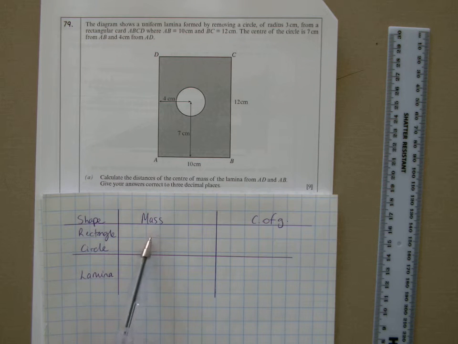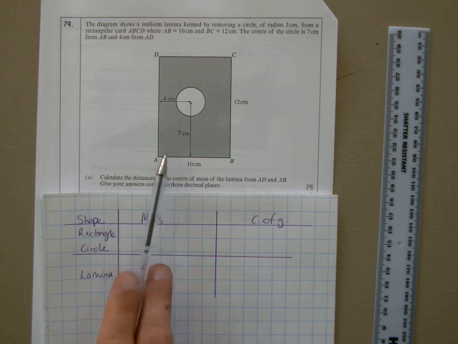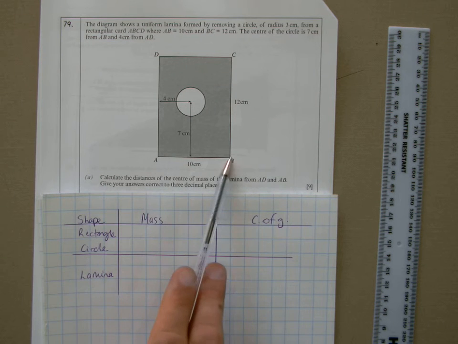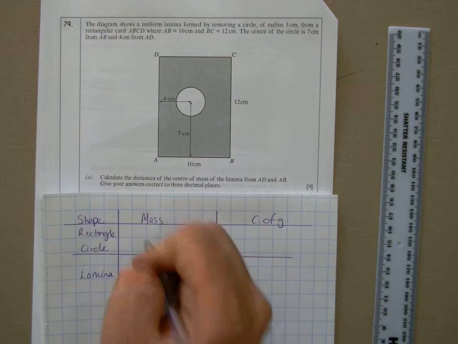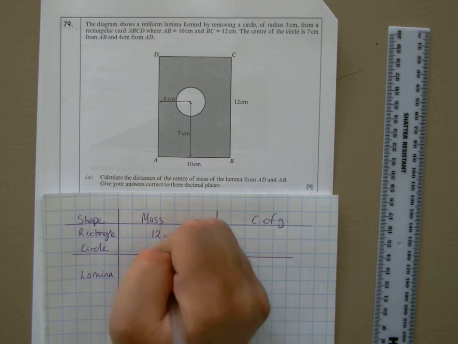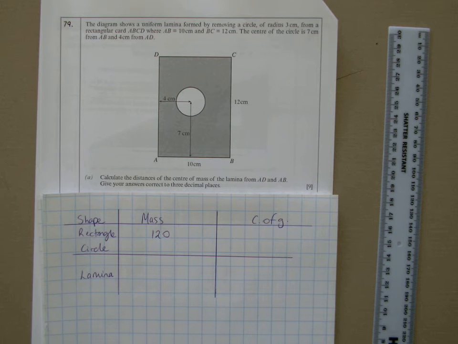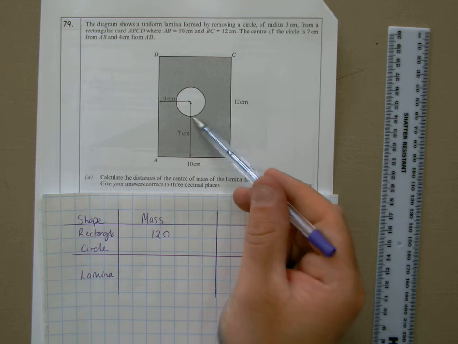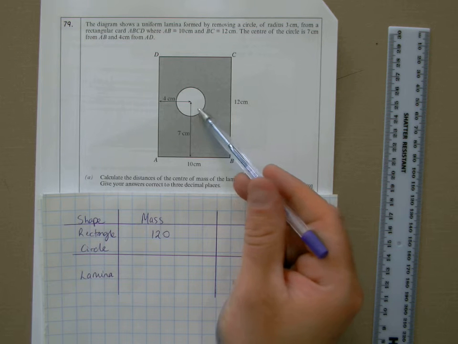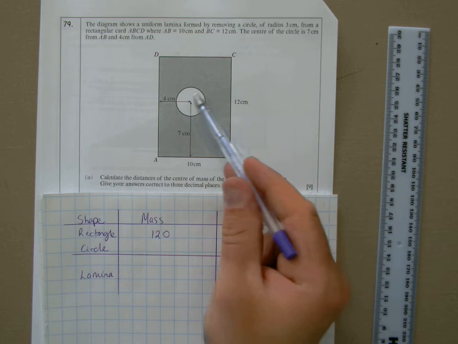The mass now is just based on the area of the rectangle. So rectangle, well, it's 10 across, isn't it? And 12 up. So 12 times 10 is 120. Literally area of a rectangle, length times width, sorted. With the circle then, we need to work out the area of that.